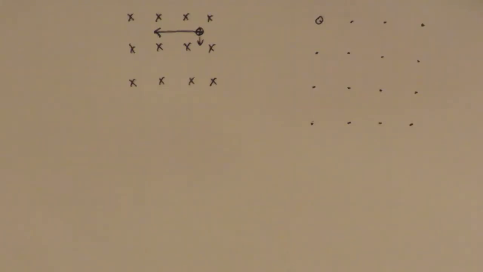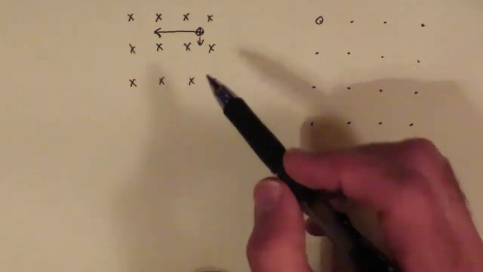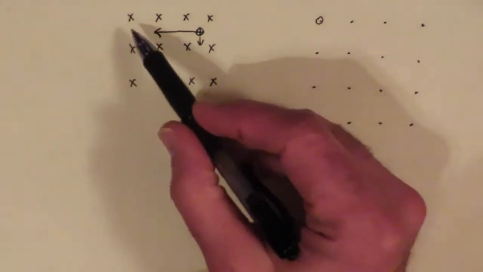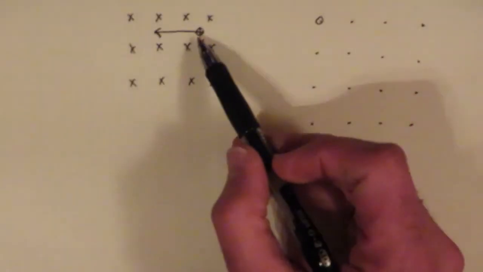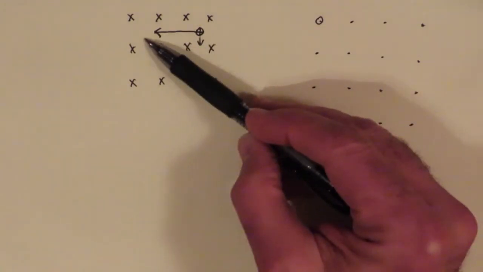Okay, let's see if we can make some sense of this right-hand rule here. So I'm going to start off with this diagram, and I'm showing a magnetic field which is going straight down into the page. So we have little X's, the little crosses, so that means that the magnetic field is down into the page. And I'm going to show a positive charge which is moving to our left.